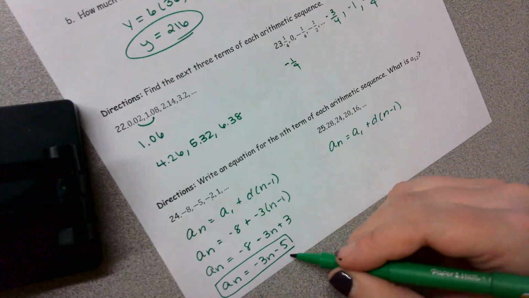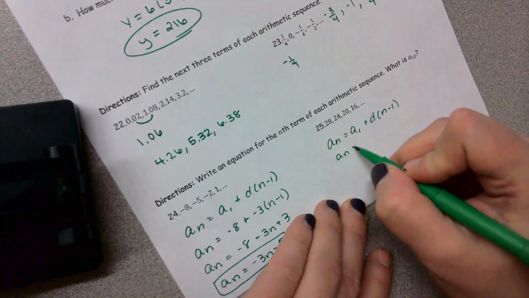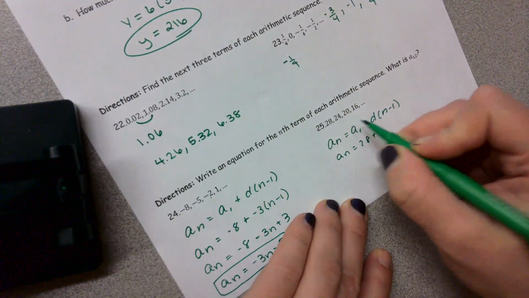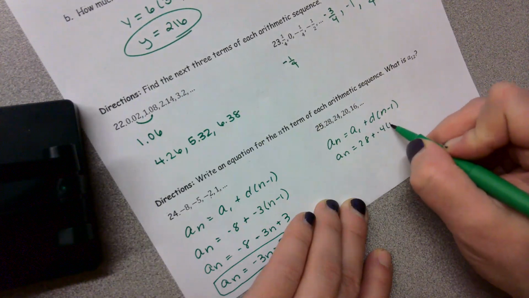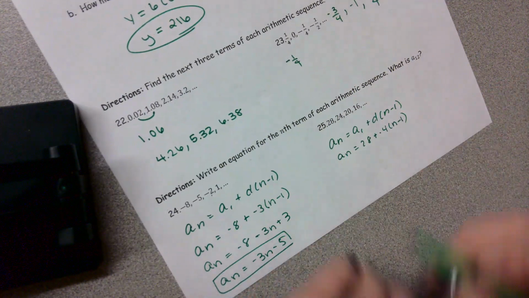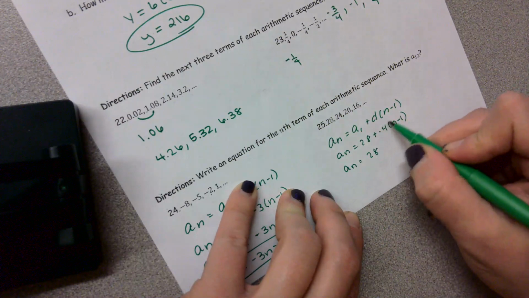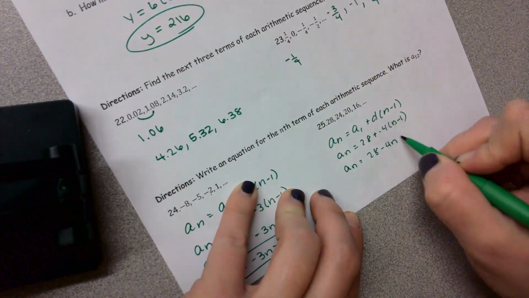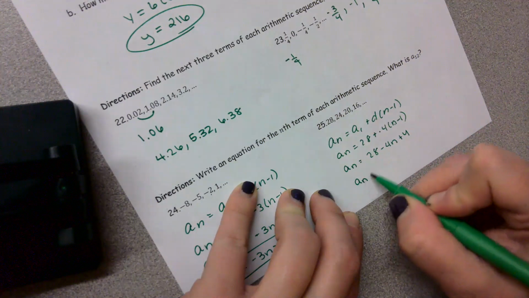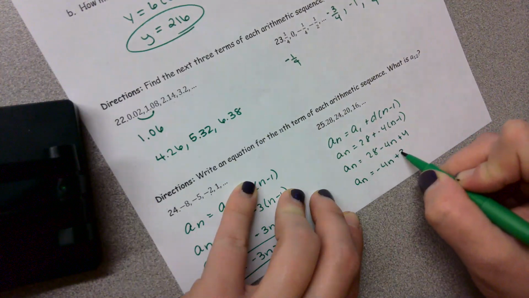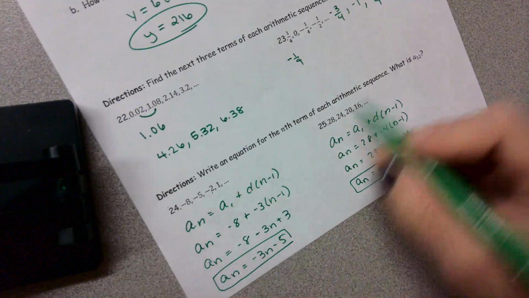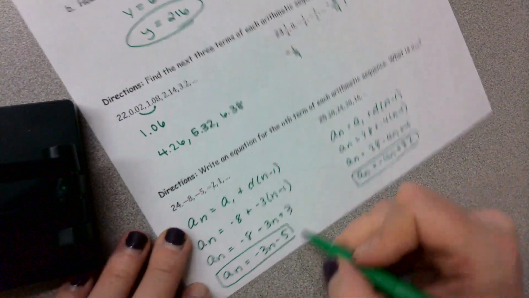Same thing over here. You can write it like that, or you could have just left it like this, whatever term I'm trying to find. I'm subtracting 4 every time, n minus 1. You could leave it like that too. I don't like to, so it's going to be negative 4n plus 4, a sub n equals negative 4n plus 32. So it says with the two equations, what would be the 12th term for each?